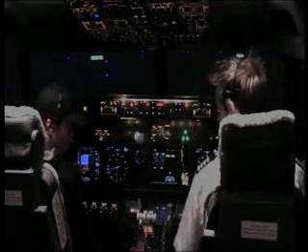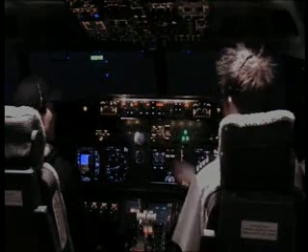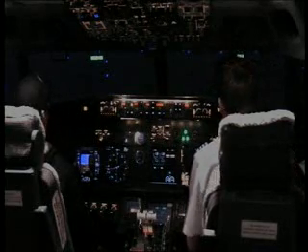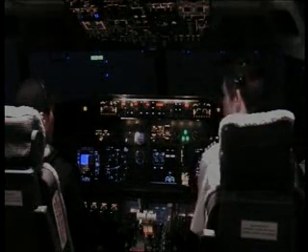Okay. Next one here is the flight instruments. So I'll just quickly run you through all the screens and gauges here. First one here is what we call the primary flight display. Shows us everything about what the aircraft's doing.